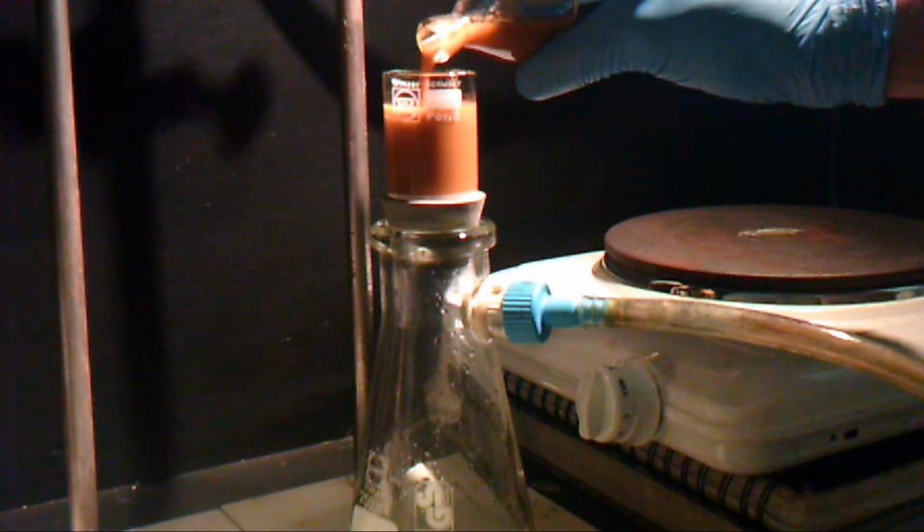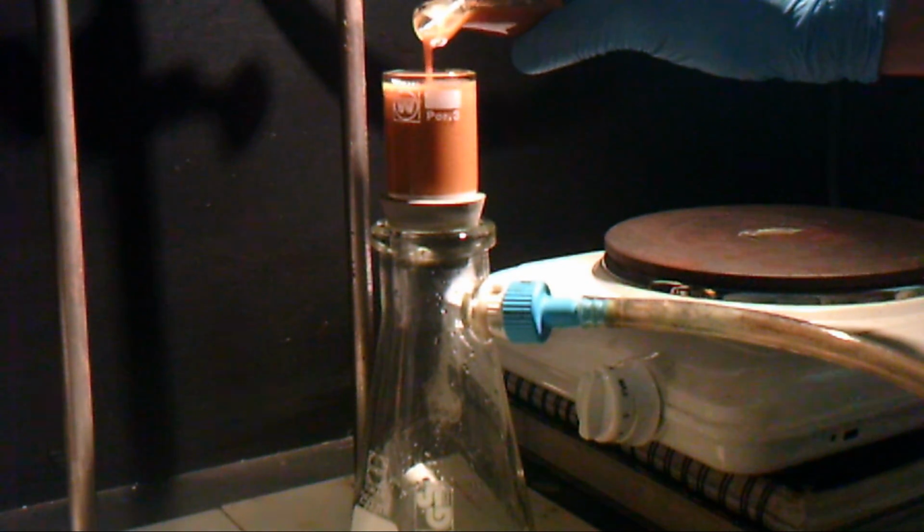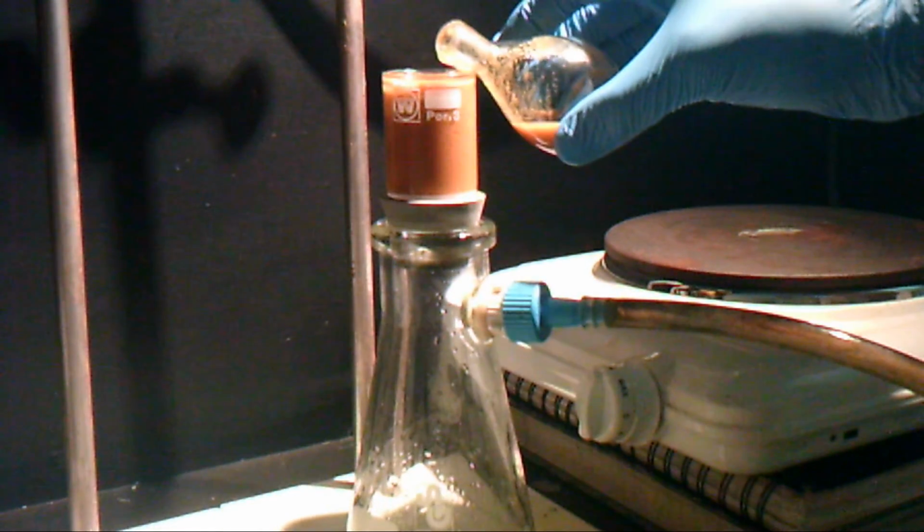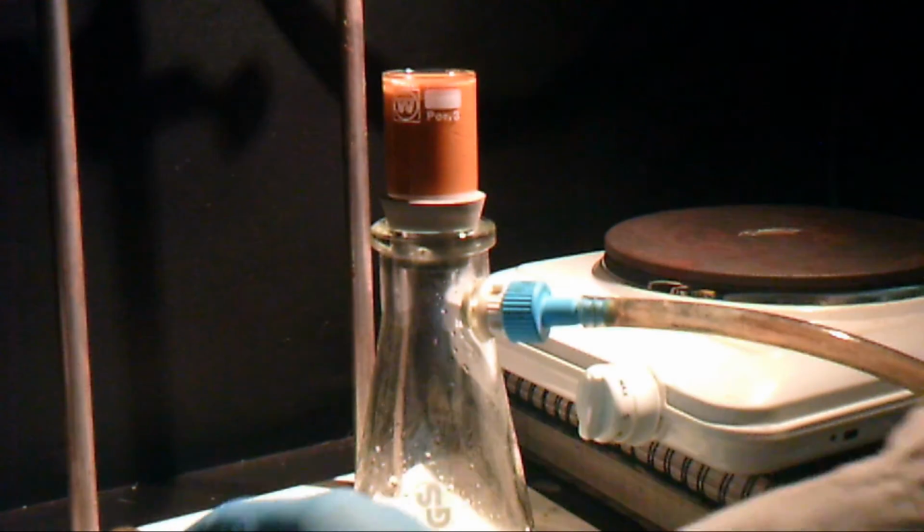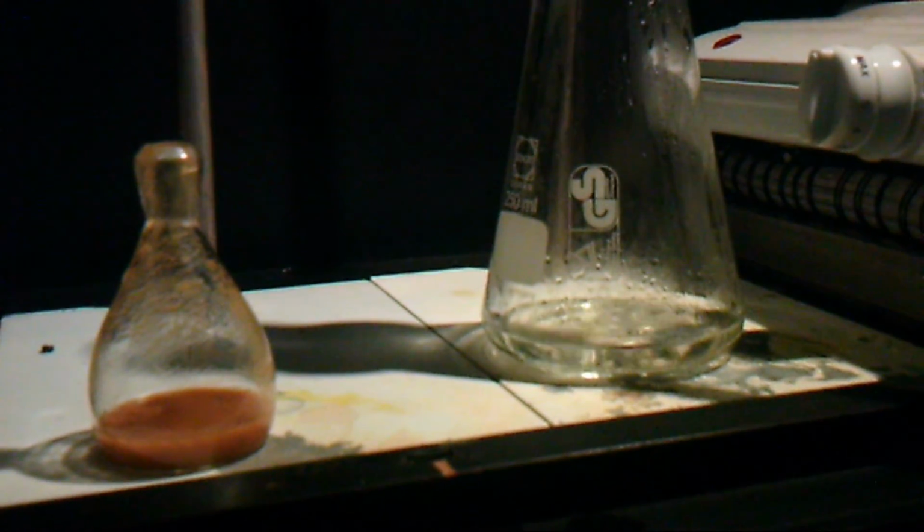This way you will have smaller loss. As you can see, the filtrate is very clean, which indicates that no copper ions are in there, or not many at least.